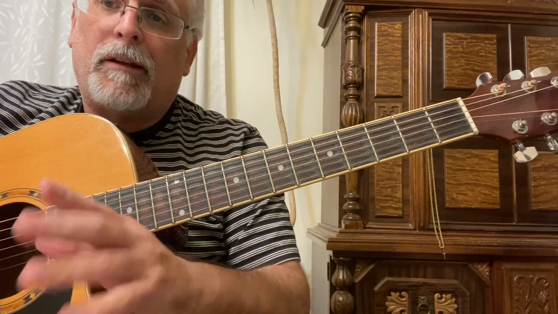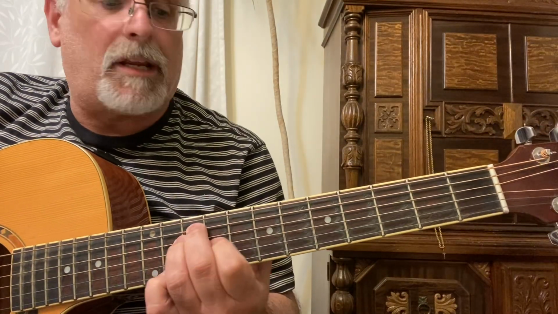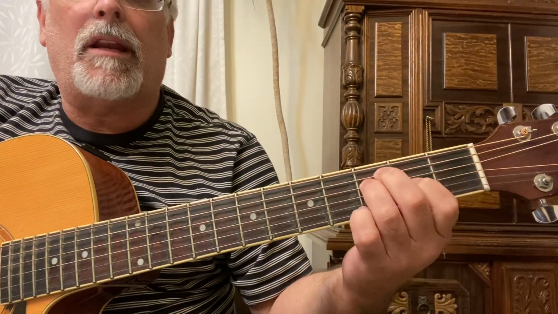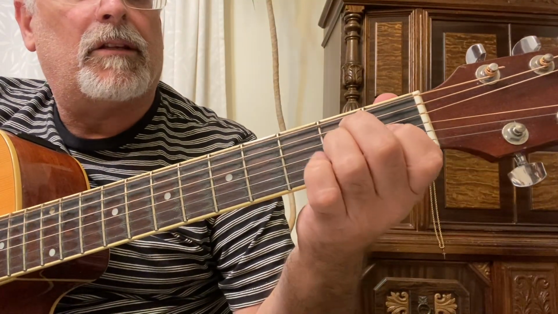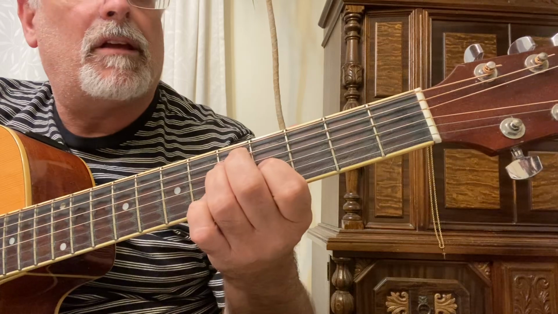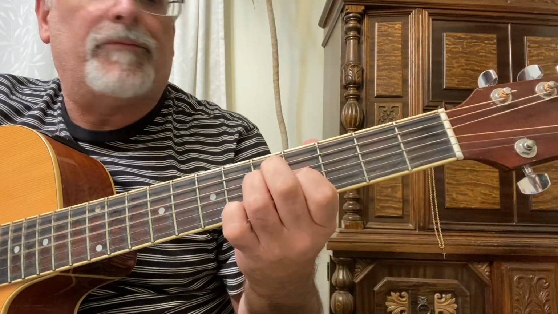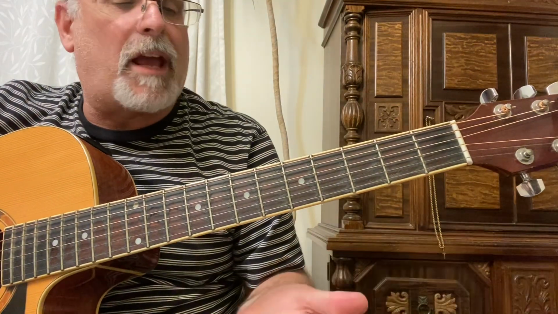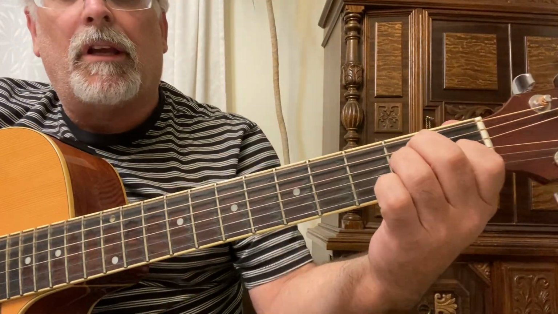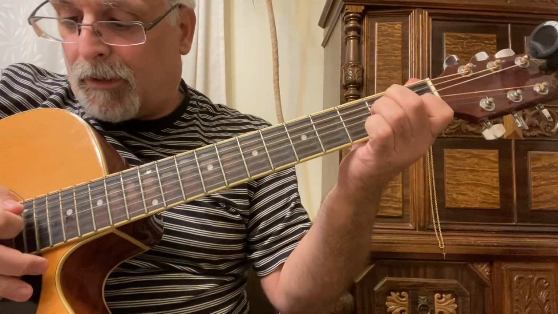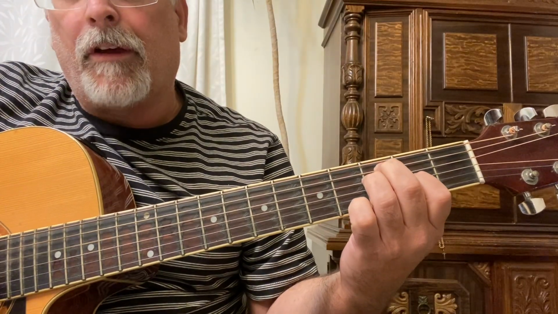So if you remember, anytime that you go from an E to an F, B and a C, B and C, E and F, just a half step. But you can keep that shape. E, F, G. This is one of hundreds of examples. So you can just use that shape. But you've got to remember, when you're using this open E shape, you just strum the 5th, 4th, and 3rd strings.